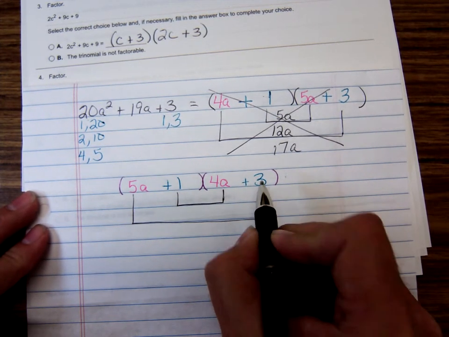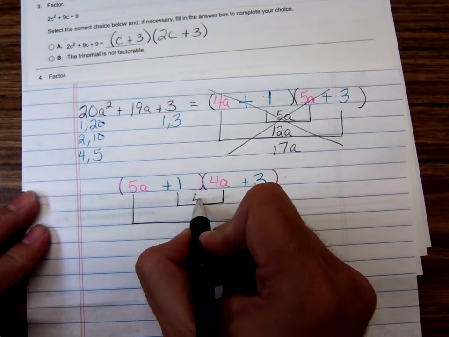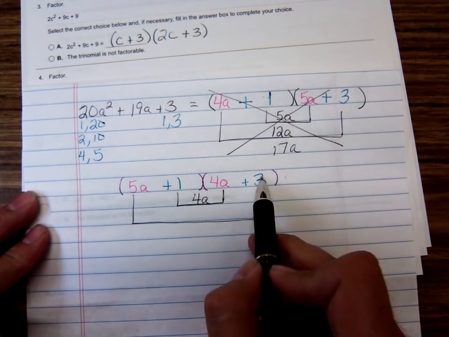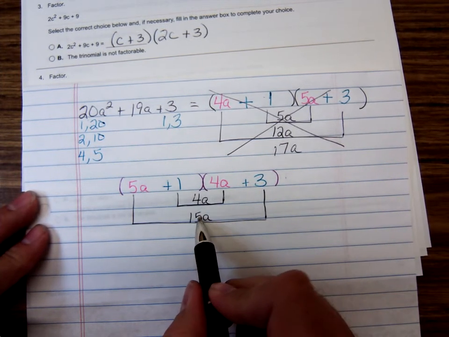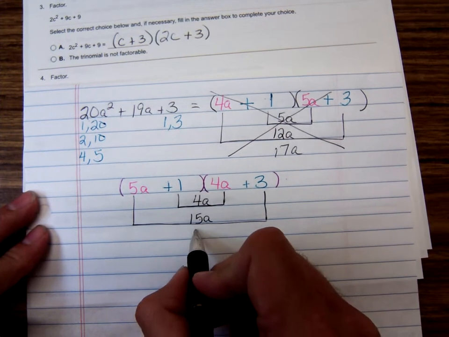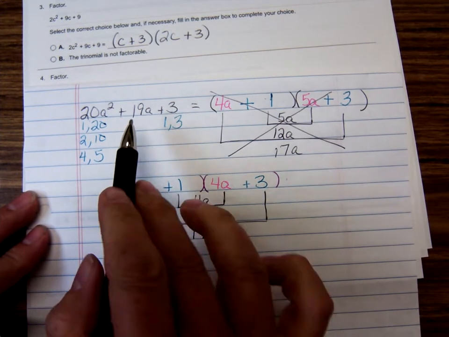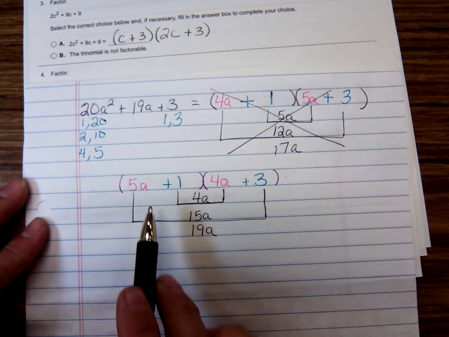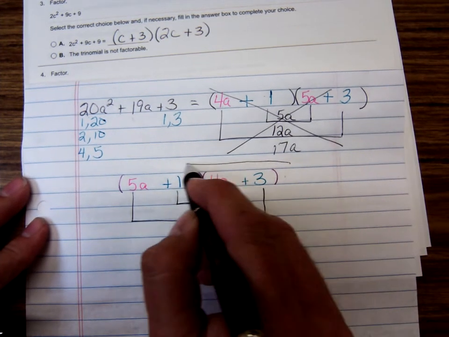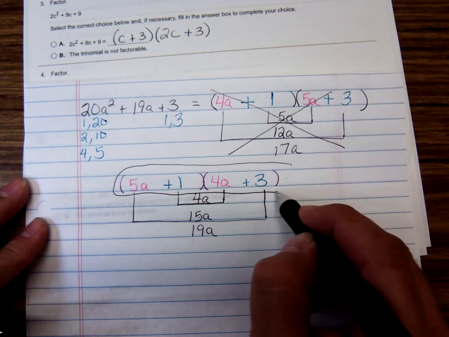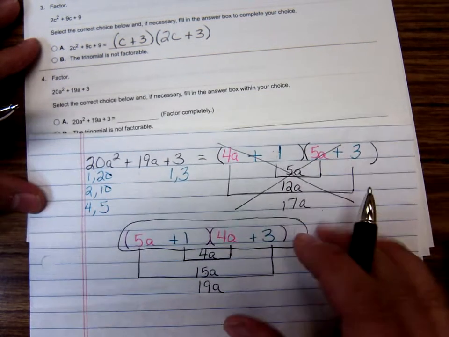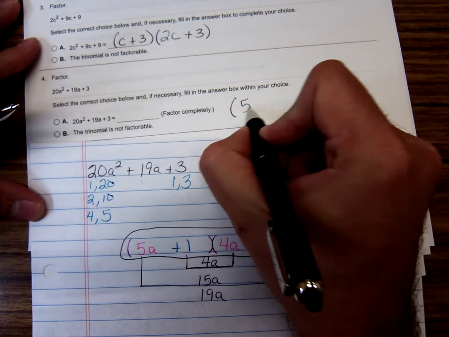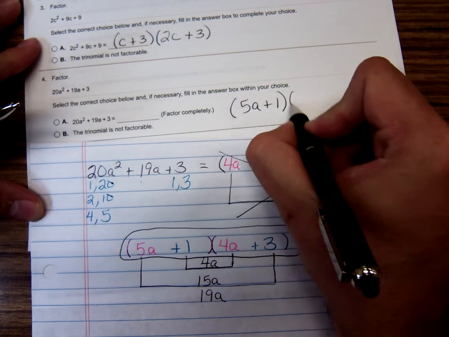1 times 4a is 4a. 5a times 3 is 15a. If I add those together, am I getting a 19a? I sure am. And so this is the factored form: 5a plus 1 times 4a plus 3. Let me see. So I would type in 5a plus 1 times 4a plus 3.